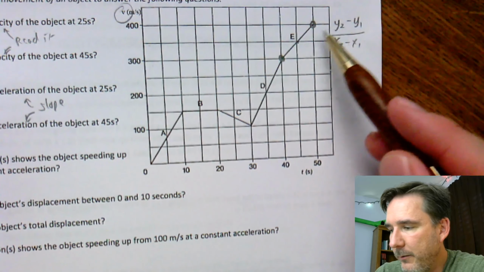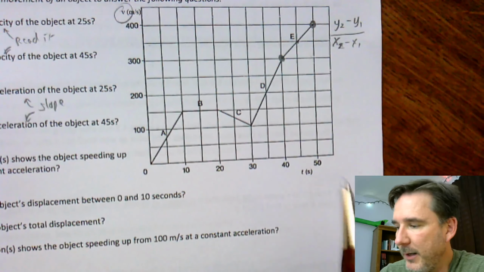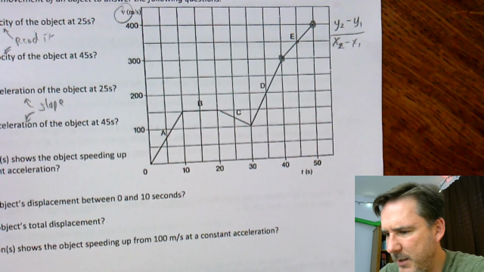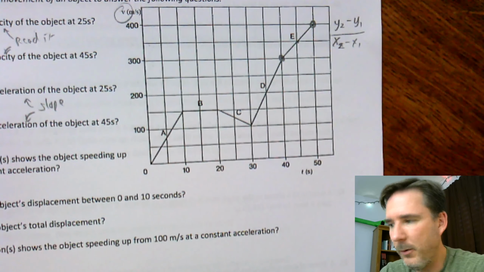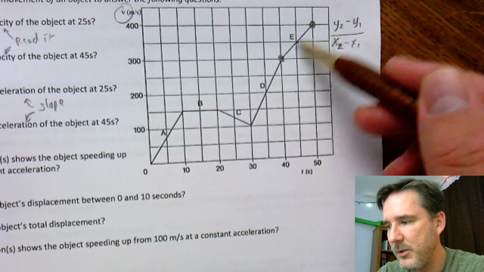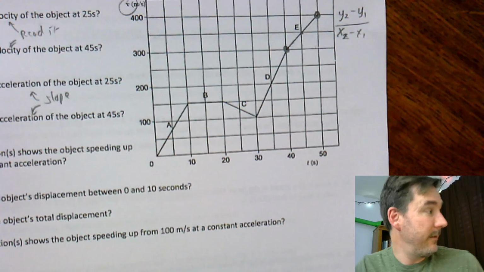What points do you use? You just use the endpoints of that line. So it says 45. I could have asked, what's the acceleration at E? Well, at E is right here-ish, so it's unchanging. So find the slope of that entire line. That's just a handy little tip. Makes life a little bit easier.